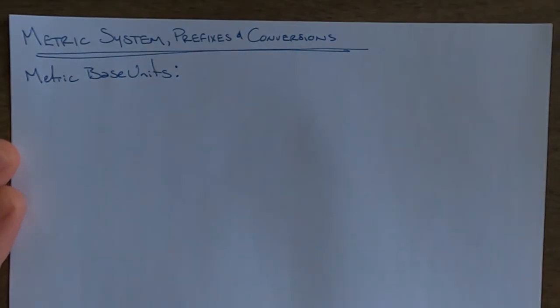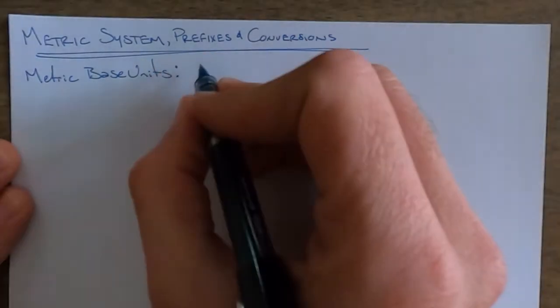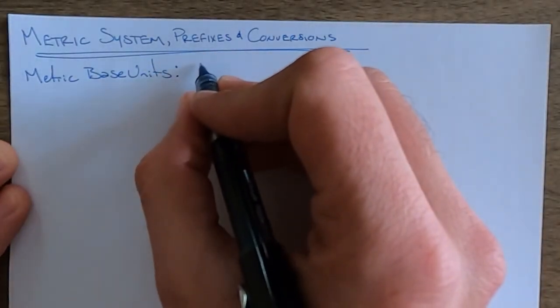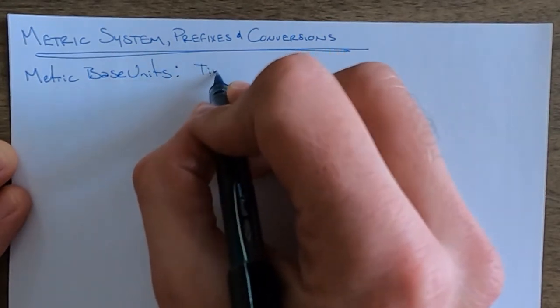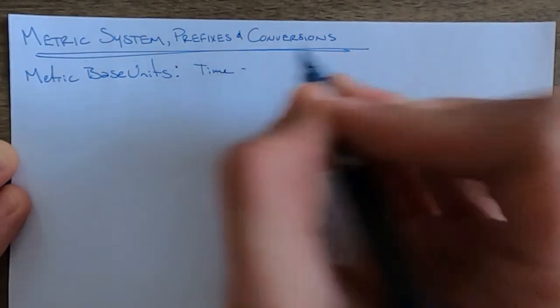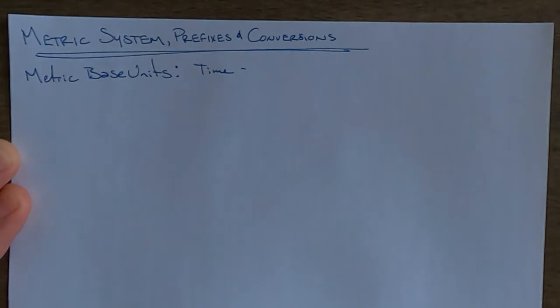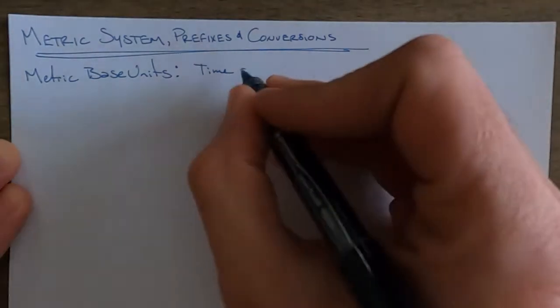So the metric base units, these are what everything else is based on, and they're the units that different quantities or different properties are measured in. One of the properties that we might measure would be time, and the metric base unit for time would be seconds.